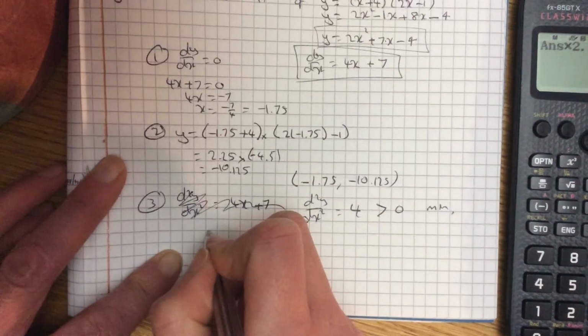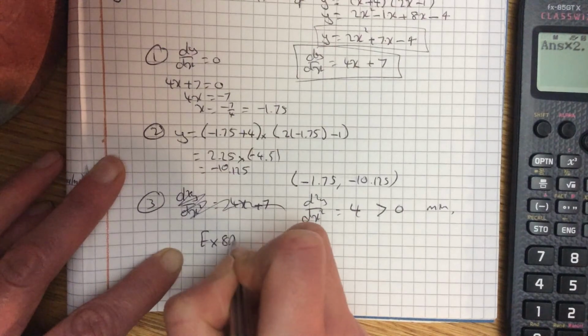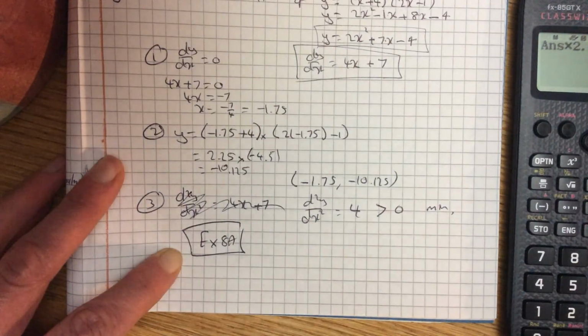Now, I would like you to have a go at exercise 8A, and I will post photographs of the answers.